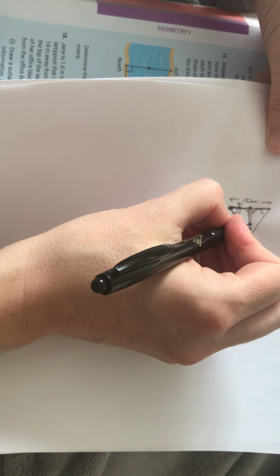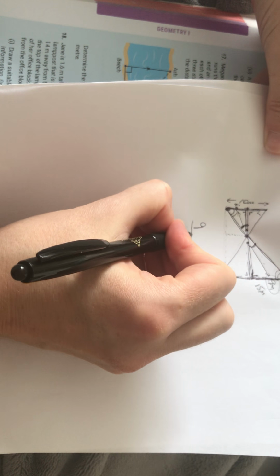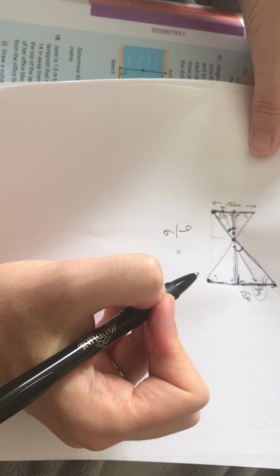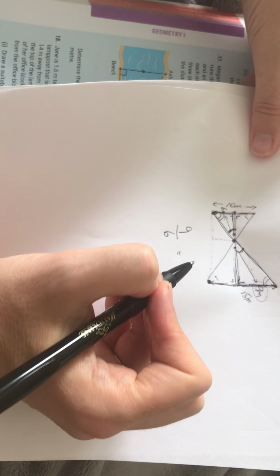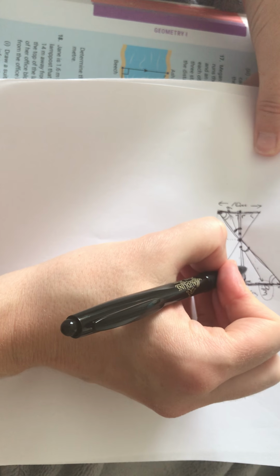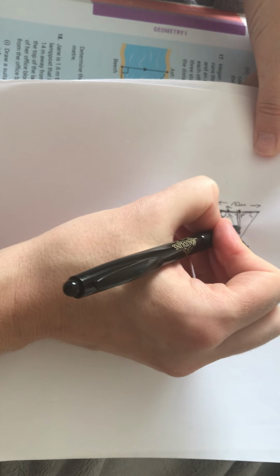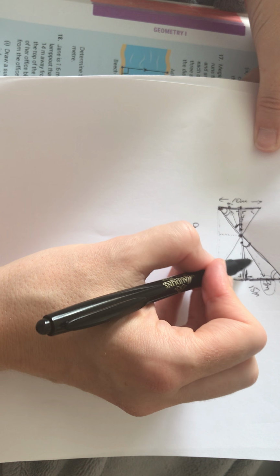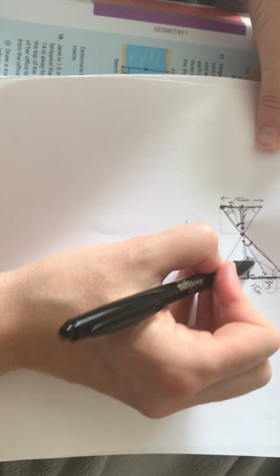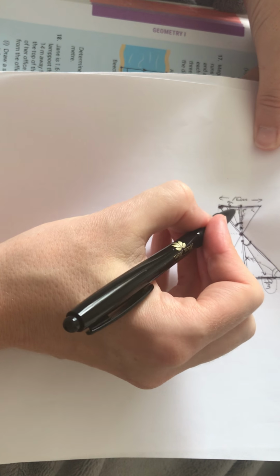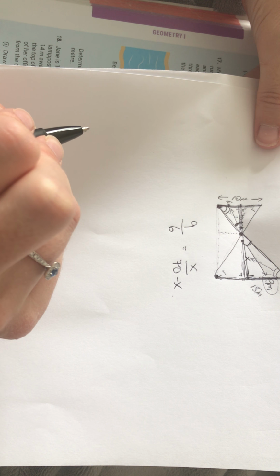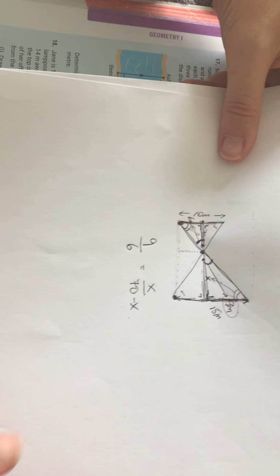So 9 over 6 is equal to... Oh, wait, look here. If I call this x, this here is 70 minus x. And this is opposite the double line. So x over, opposite the double line, 70 minus x. Okay. So I hope that's clear enough. If it's not, I don't really mind doing it again.